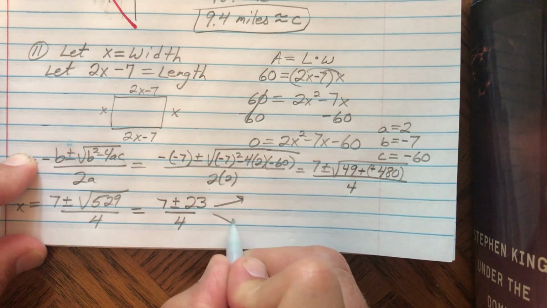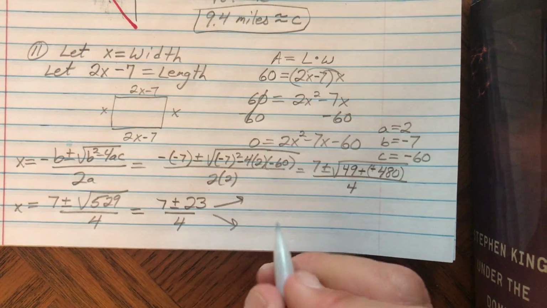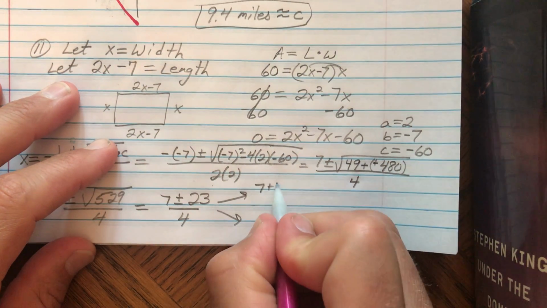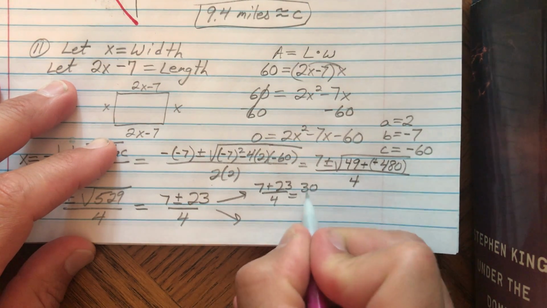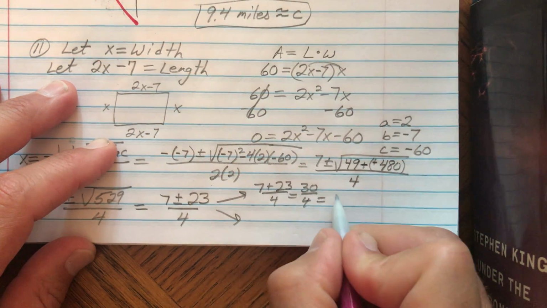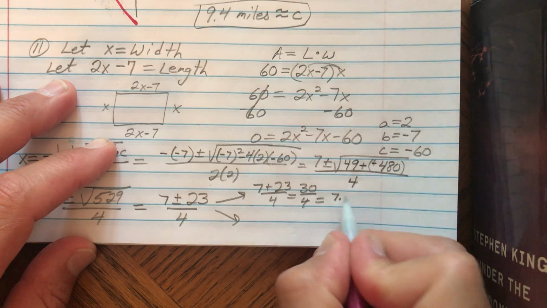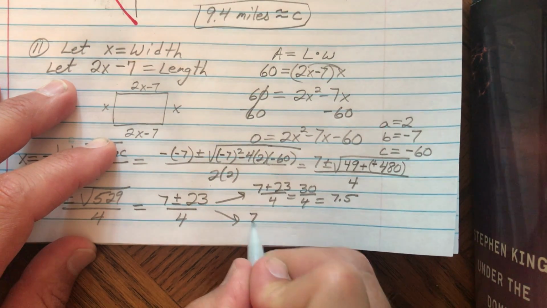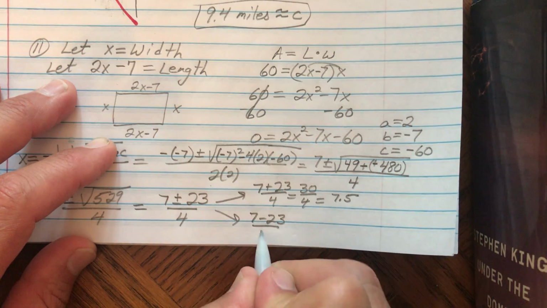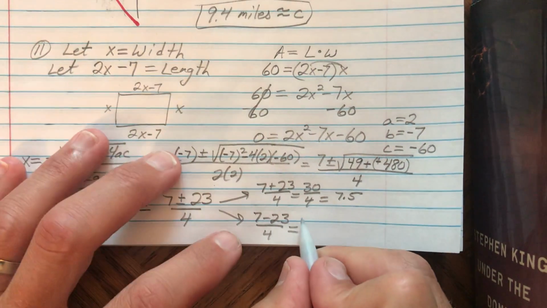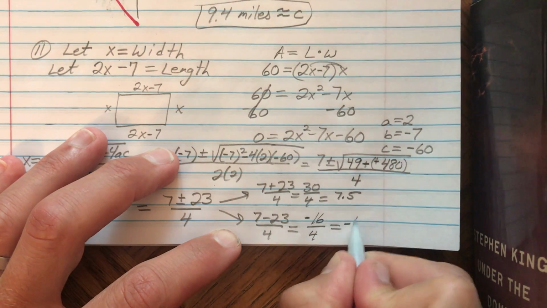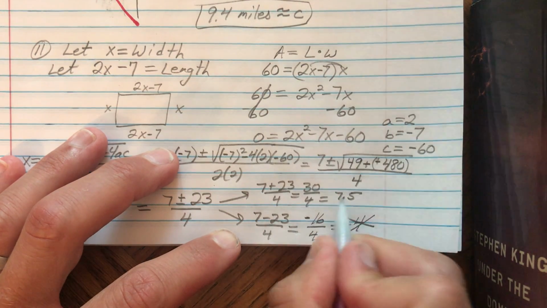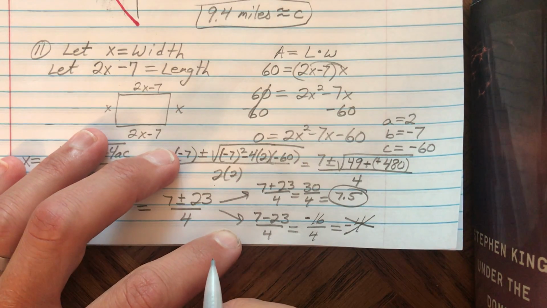Let's break that up into these two answers. There's 7 plus 23 over 4, which is 30 over 4, which is 7.5. Or there's 7 minus 23 over 4, which wouldn't make sense because this is negative 16 over 4. Negative 4 cannot be the width. So I'm hoping that this is the right answer, 7.5.